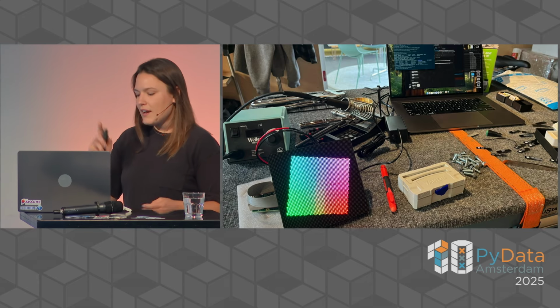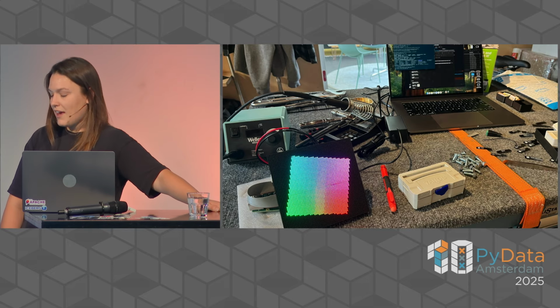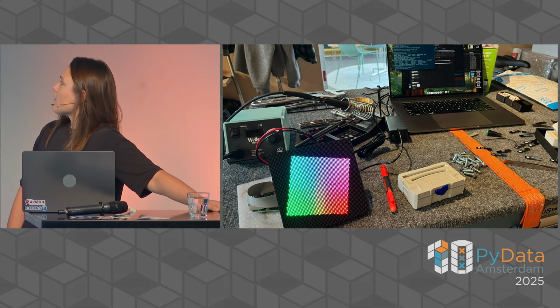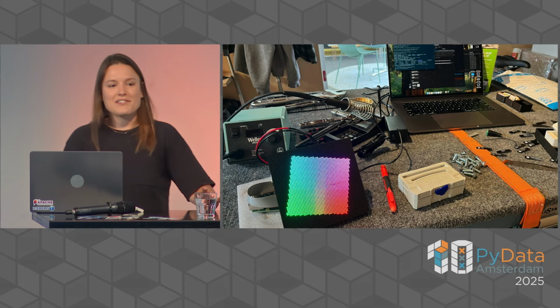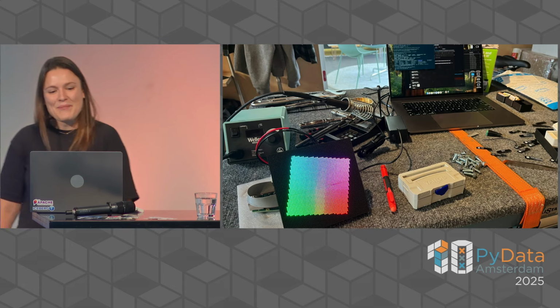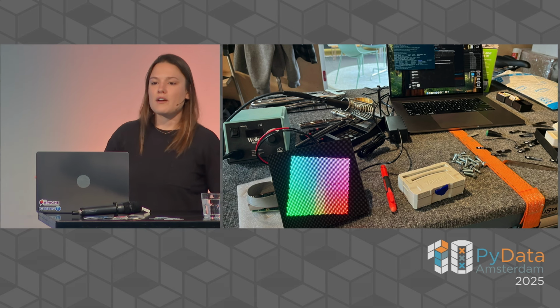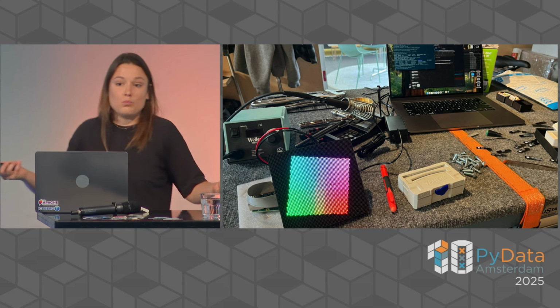So here's the proof that I did the thing, in case you didn't believe me. Ignore my messy workstation. I think only about 40% of the things up there were actually used for this project. The rest is just constant mess in my workspace. But this is immediately post-soldering. I plugged everything in just to make sure that the sign itself works.